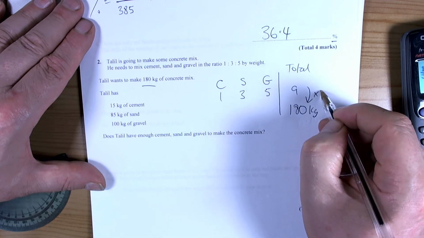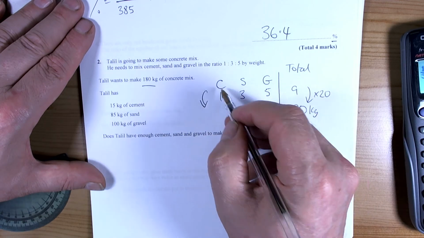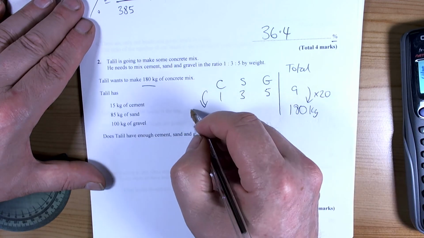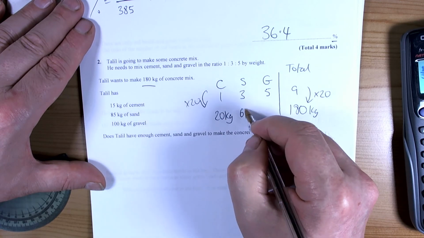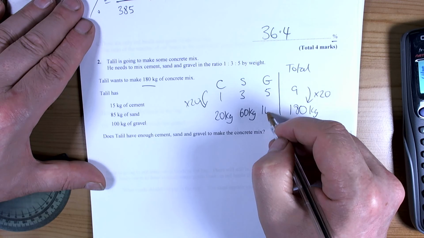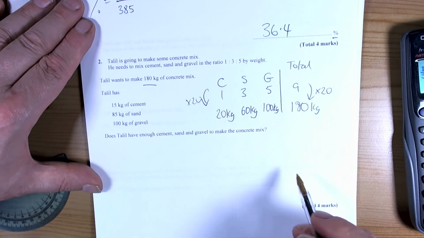So the multiplying factor here is 20, so that means we're going to need 20 lots of each of these. So we're going to times by 20, so we need 20 kilograms of cement, we need 60 kilograms of sand, and we need 100 kilograms of gravel.